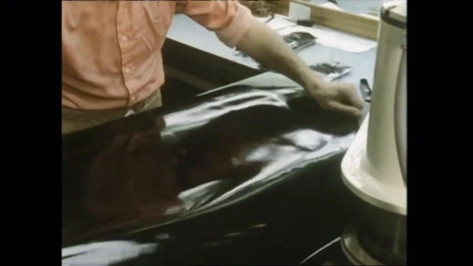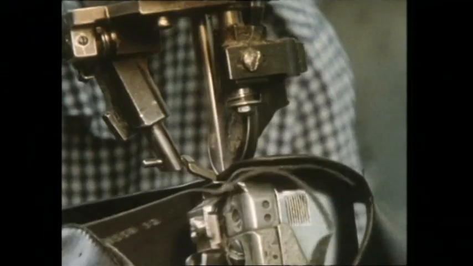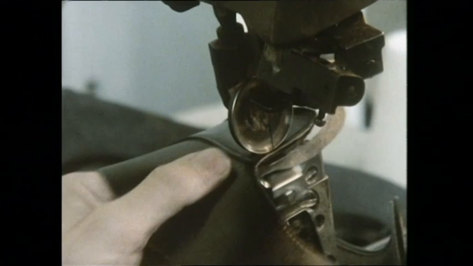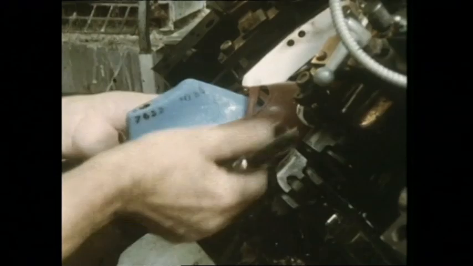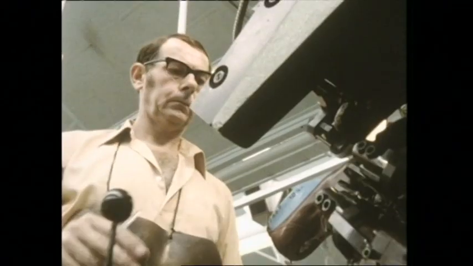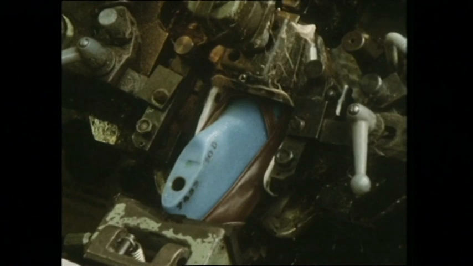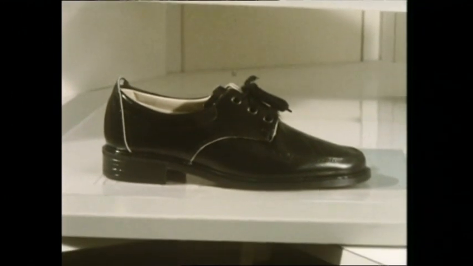But the method of making a modern shoe really hasn't changed much from the old traditional way. First, all the separate pieces of leather are cut out using specially shaped knives. Then they're stitched together to form the upper part of the shoe. Finally, the upper part is carefully stretched over the last and stuck onto the sole. Computers aren't yet used in the manufacturing process, but clerks are experimenting with their use in design. Eventually, this could replace the present method.